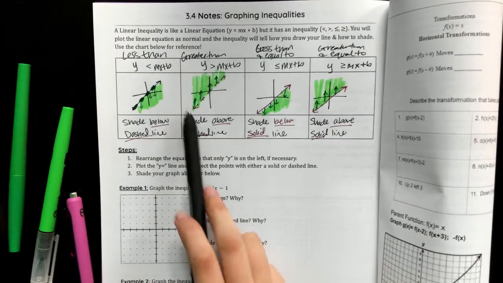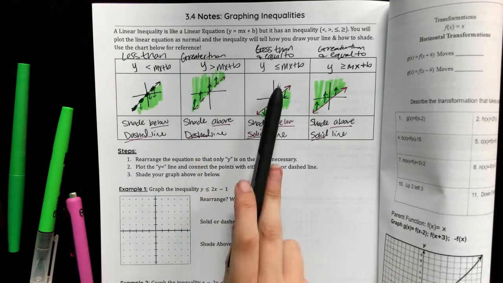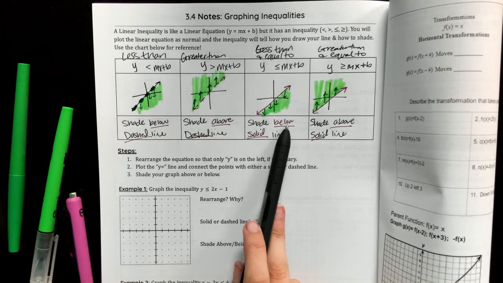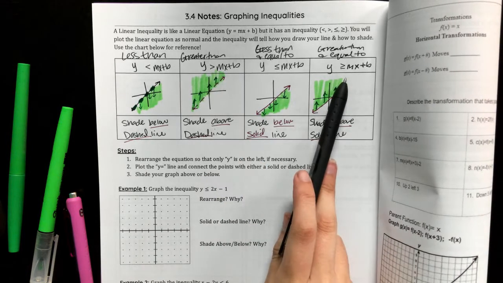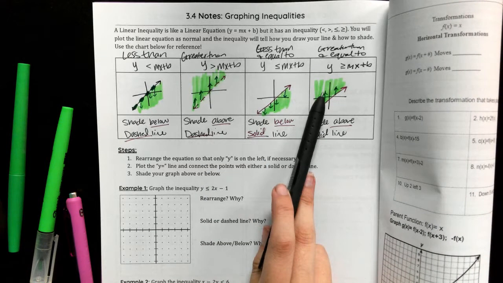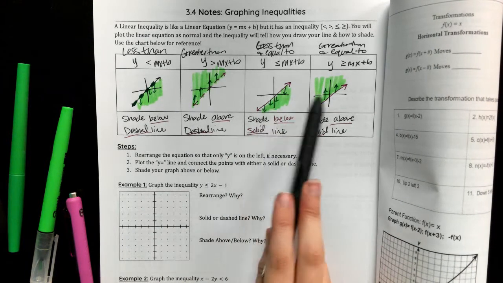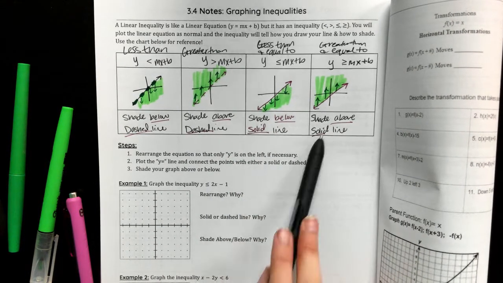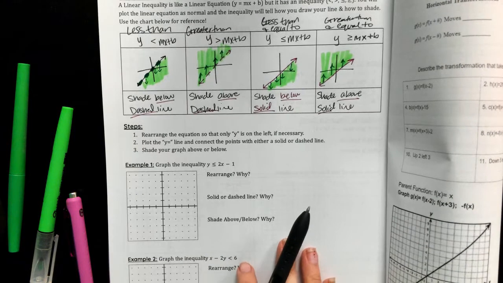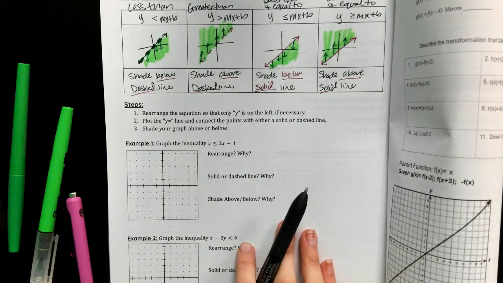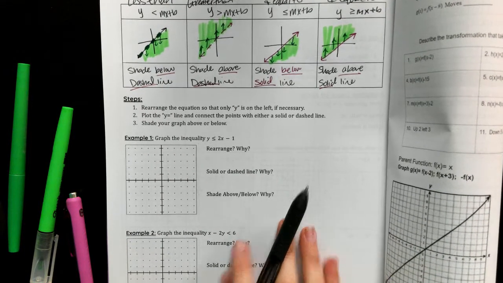So generally, once again, if it's ever less than or equal to, shade below. If it's ever greater than or equal to, shade above. If it's no bar, dashed line. If I do have the bar, solid line. So you'll see these patterns pop up. But this is my reference chart I'm going to be using so that I can graph these.